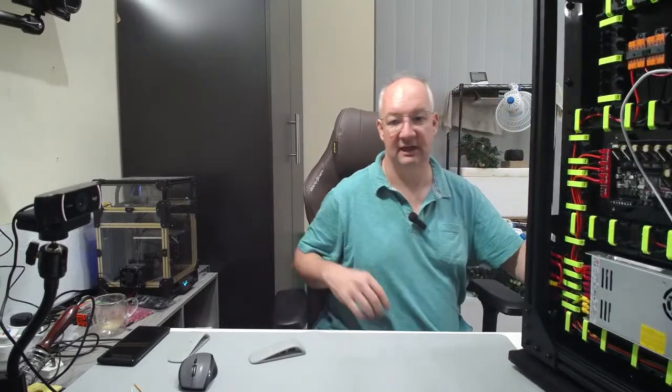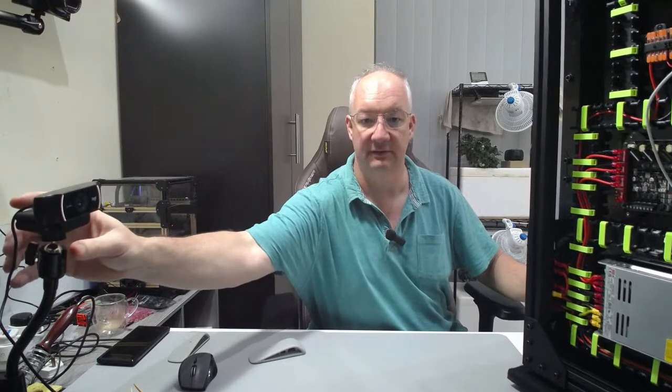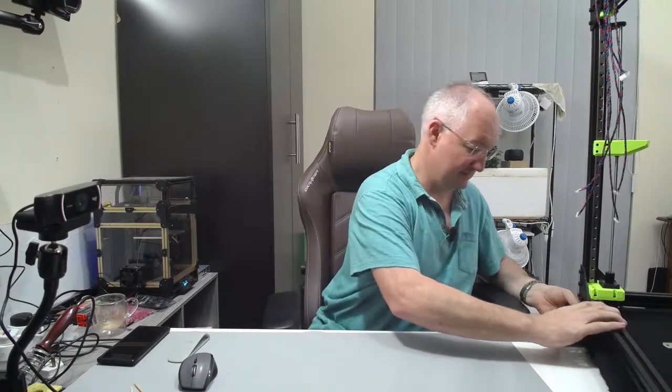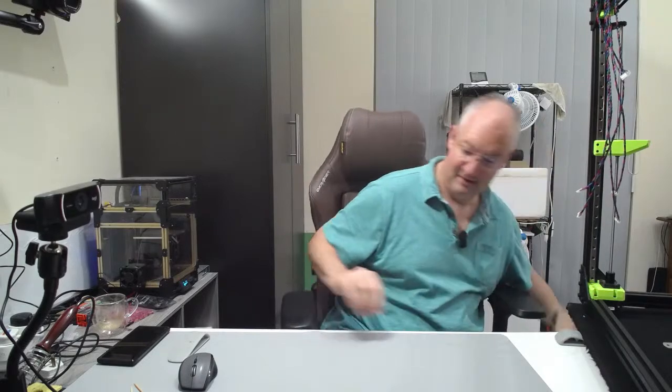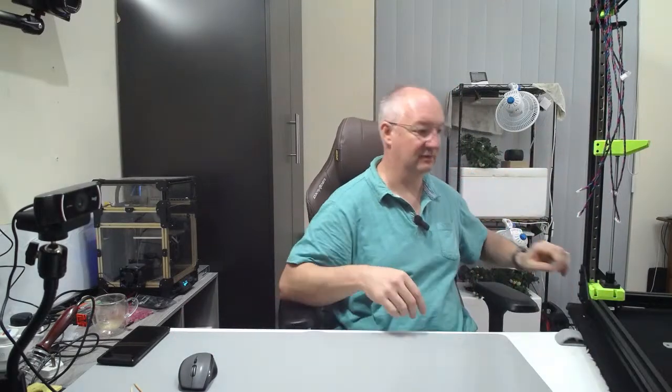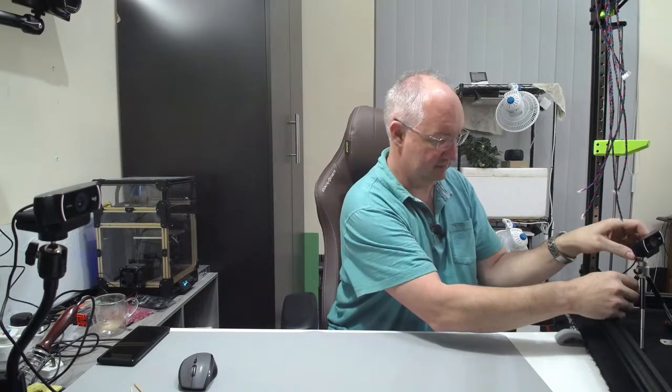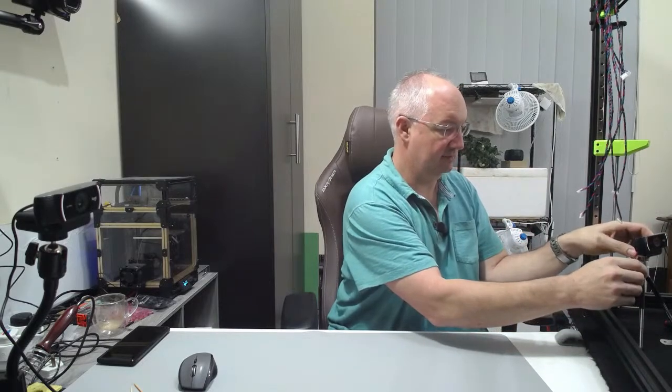I have my whole printer on a swivel, on what they call a lazy Susan, so I can swivel the printer a little bit, and I put these little rubber blocks on, otherwise the printer goes all over the show. And I'm going to bring this camera inside here because I want to show you that.